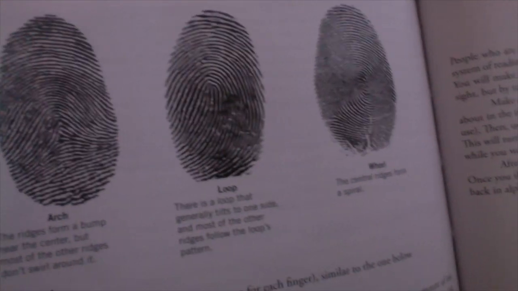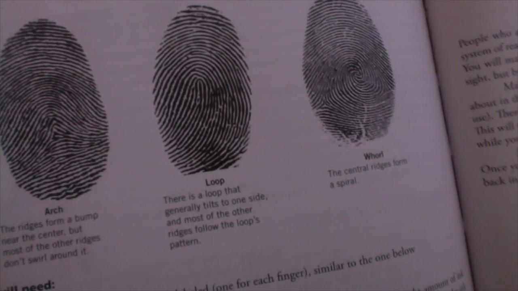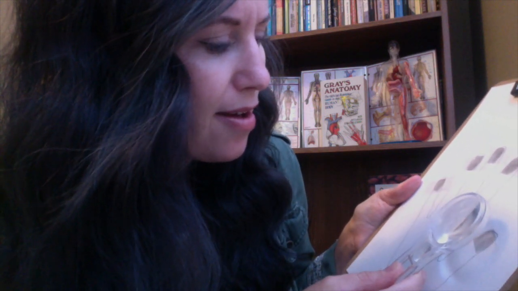So what you can be looking for in your observations are, do you see arches? Do you see loops? Or do you see a whorl? What do you see on your fingers? So let's get our magnifying glasses out and let's observe what we see. Ooh, I think I see an arch here. Another arch, another arch. Oh, wow, okay, and in mine, I am seeing arches. What are you seeing? Are you seeing swirls, arches? Which one? All right, take some time to observe.